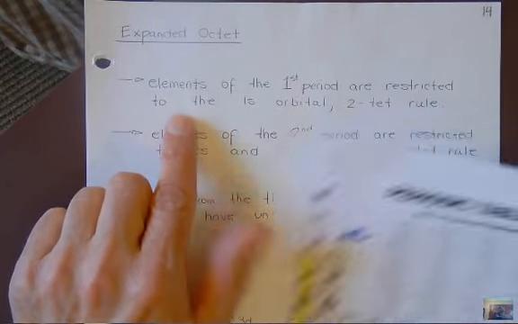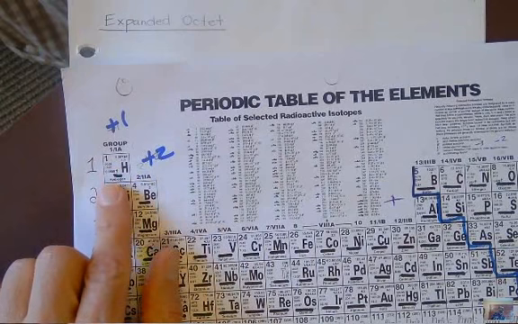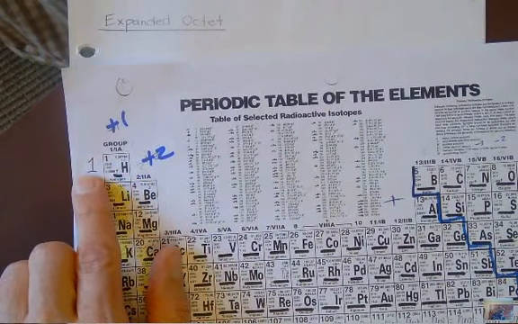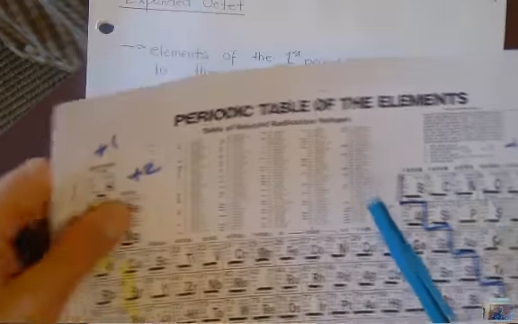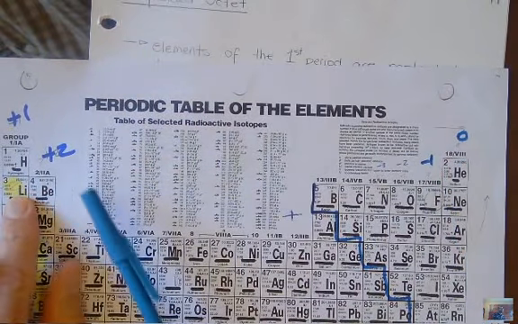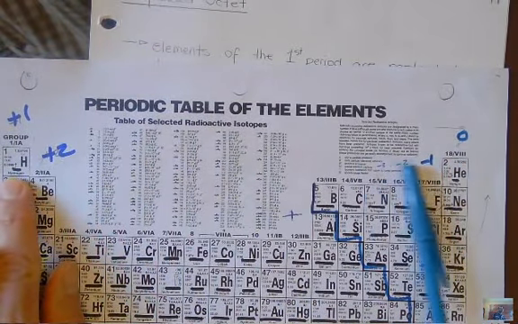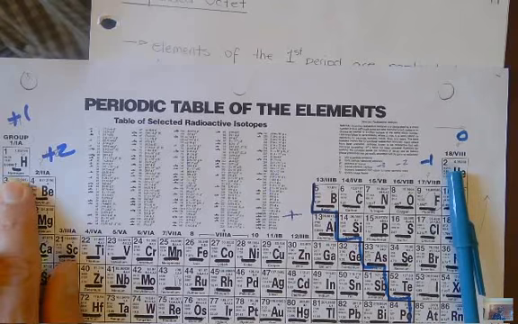When the principal quantum number is equal to 1, you're only allowed an s orbital. So hydrogen is 1s1, and helium is 1s2. In the first principal energy level, you can only have a maximum of 2 total electrons.